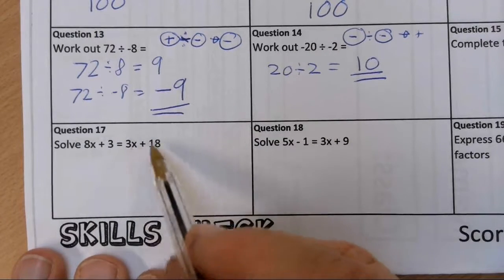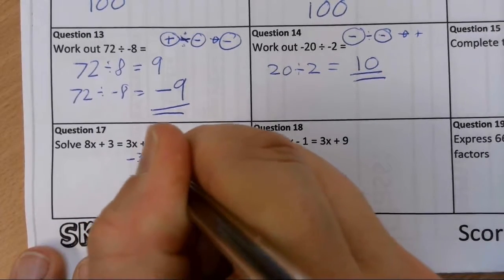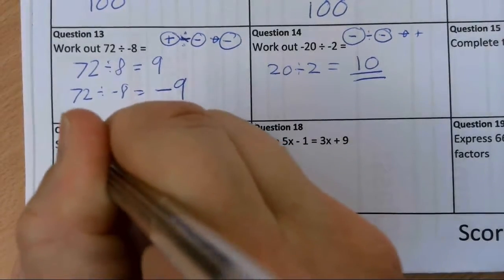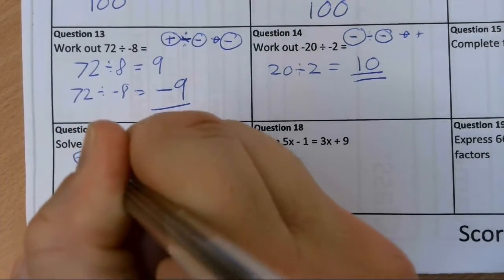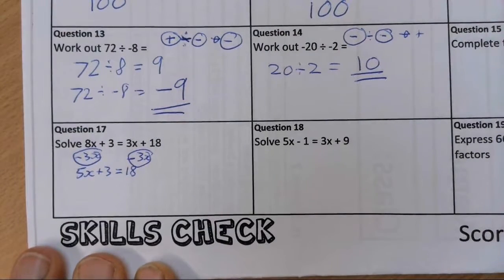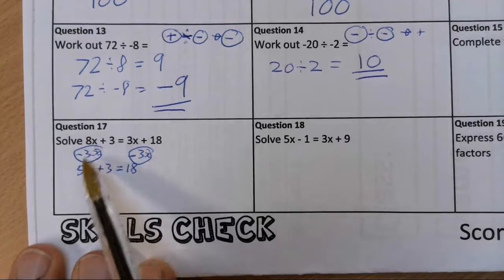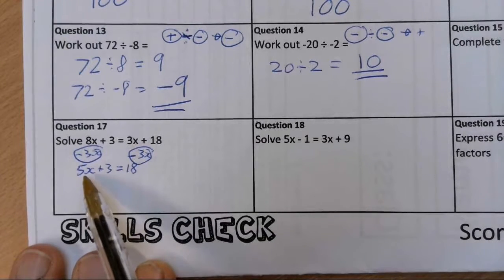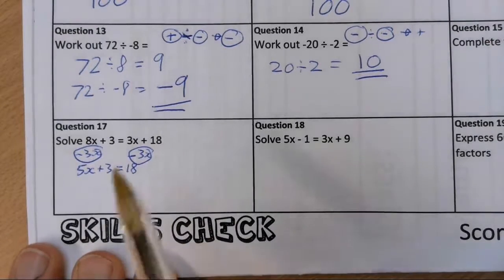I'm always going to try to choose the lower value. So I'm going to take away 3x from both sides. Take away 3x here, take away 3x here. So that gives me 5x plus 3 equals 18. I've just got rid of the 3x, but that meant I need to take away 3x from the 8x here, which gives me the 5x. The numbers without x just stay as they are.